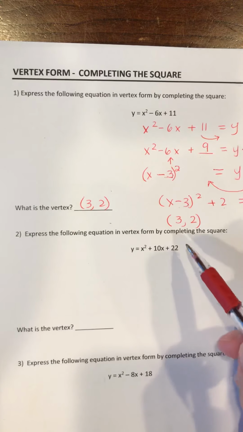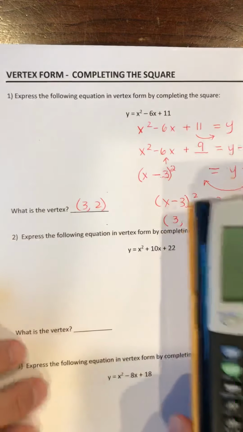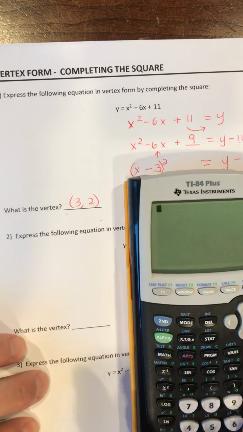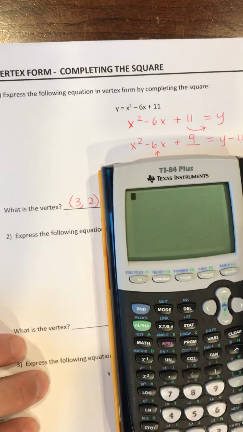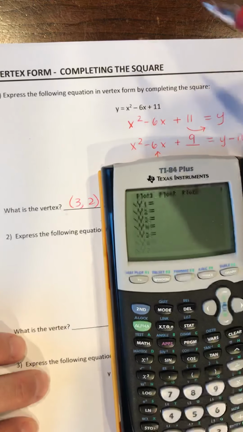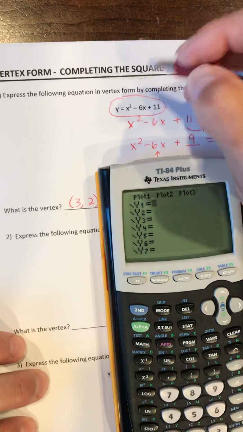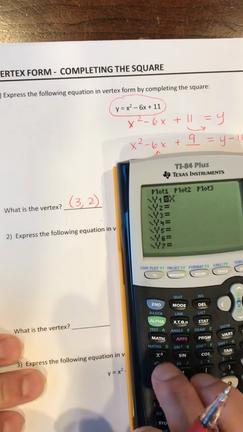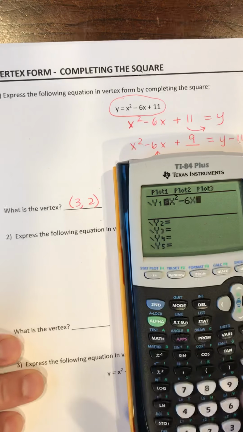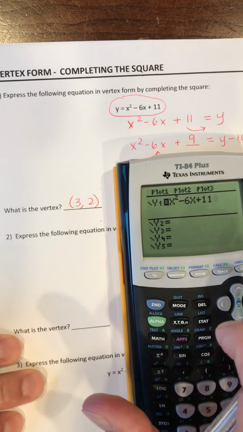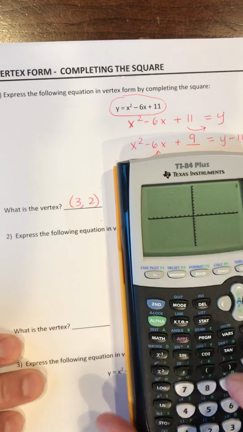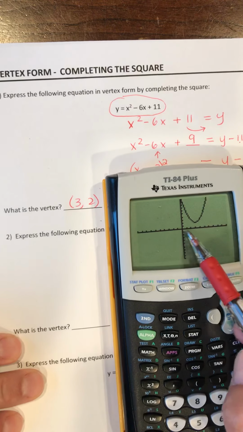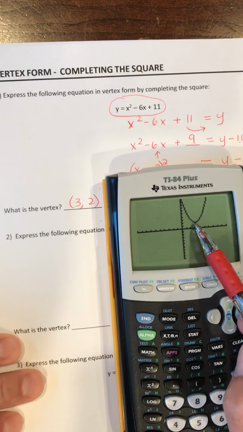Now, the nice thing about algebra is you can graph this to make sure you have the right vertex. Unfortunately, with a circle, you cannot graph a circle on your graphing calculator. But I'm going to graph the original equation just to demonstrate that this is my vertex. I have x to the second minus 6x plus 11. This is what you could do to check your work, to make sure you got the right vertex. If you look, our vertex is right here, which is over 3 and up 2.